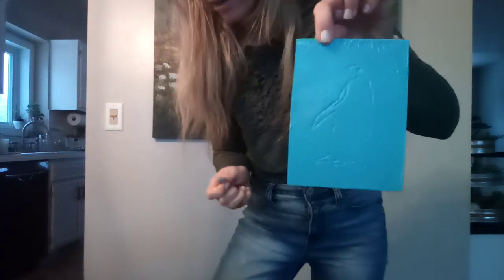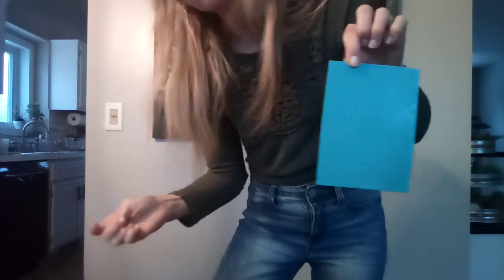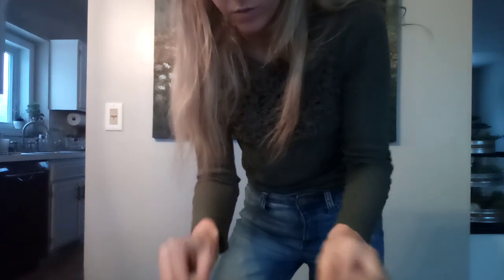So this is what it looks like with paint on it, and then the next step is to have their paper ready. So we're going to be doing this, just giving it a bit of firm pressure. When you put it down, you don't want to wiggle it around or move it much, because I guarantee then you will get a smudged print and a sad kiddo. So it really needs to just be kind of firm.